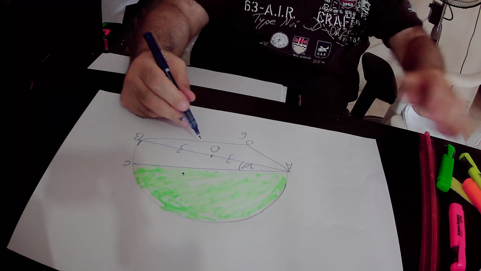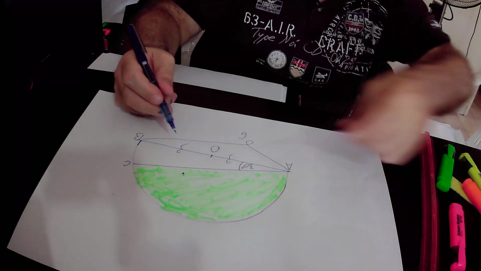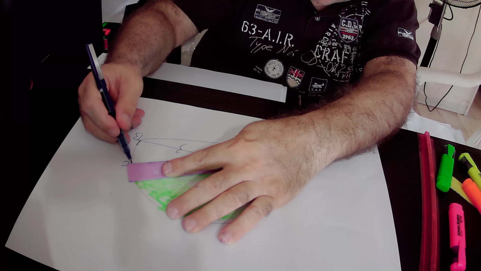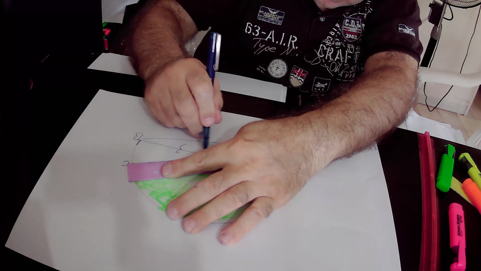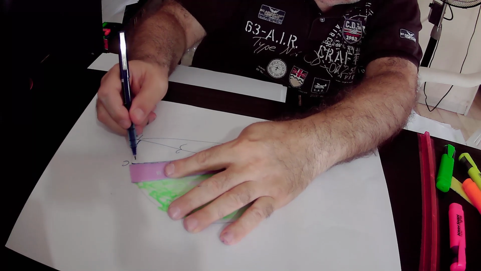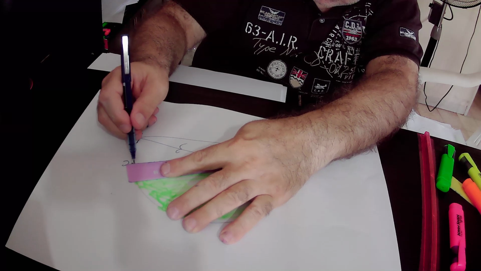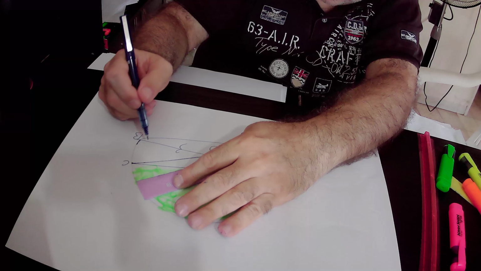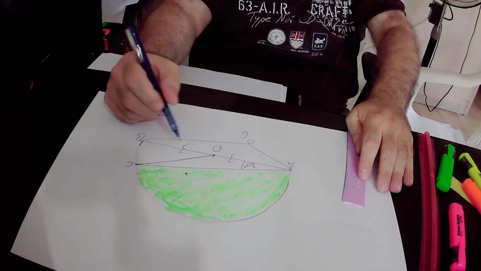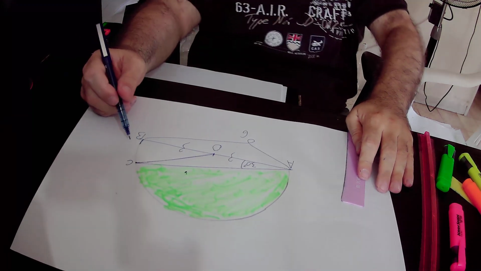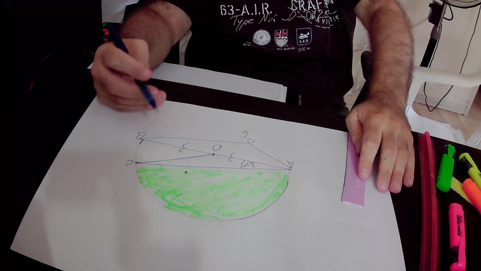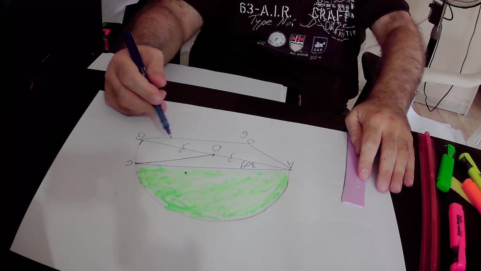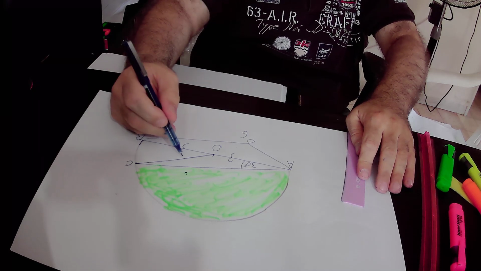We join points O and C together by a straight line. Point O is the center of the semicircle, and point C is a point on the semicircle itself. This is exactly the definition of radius. That is to say, CO is the radius of the semicircle, which is equal to 3 units.